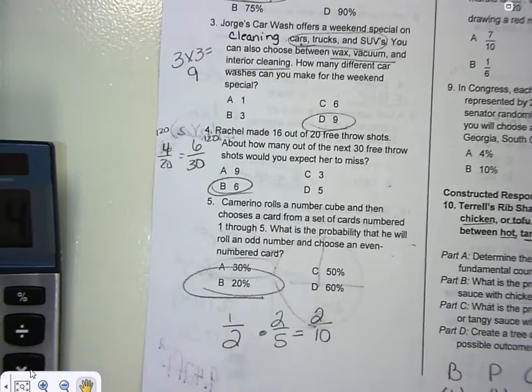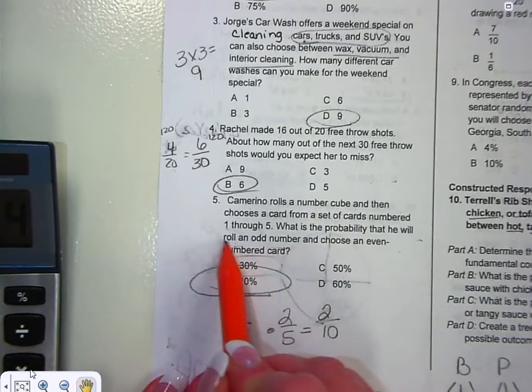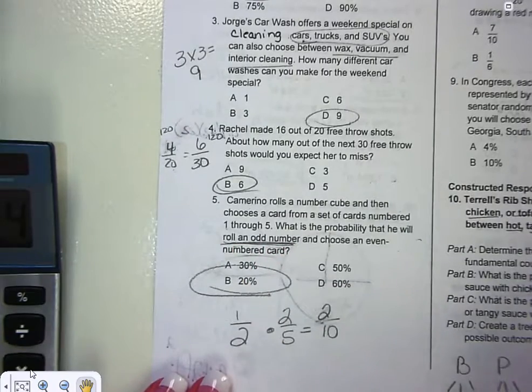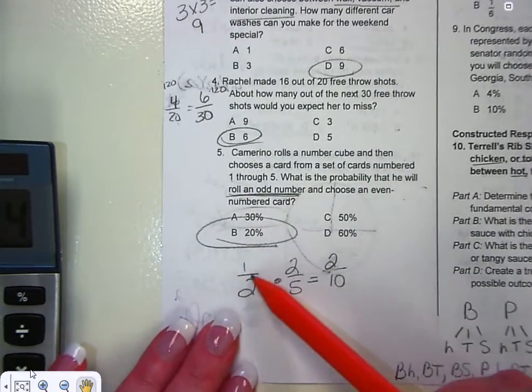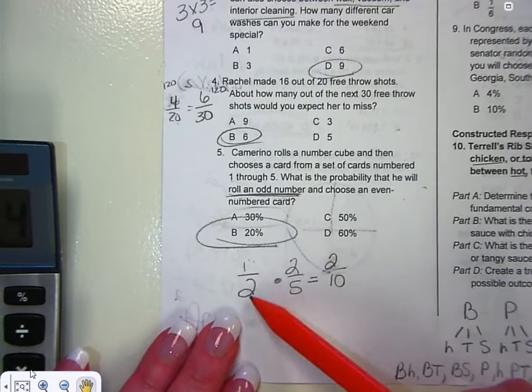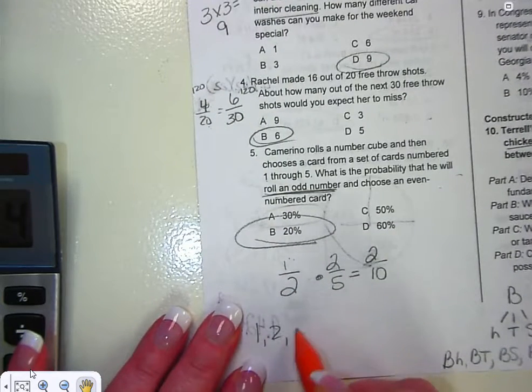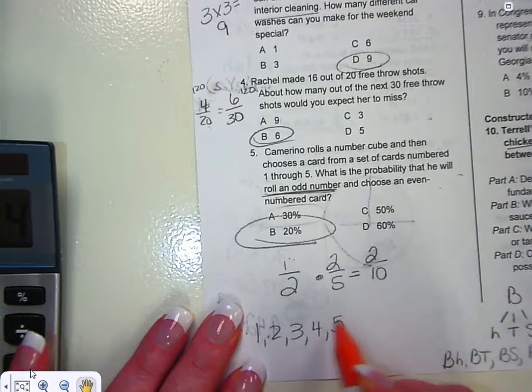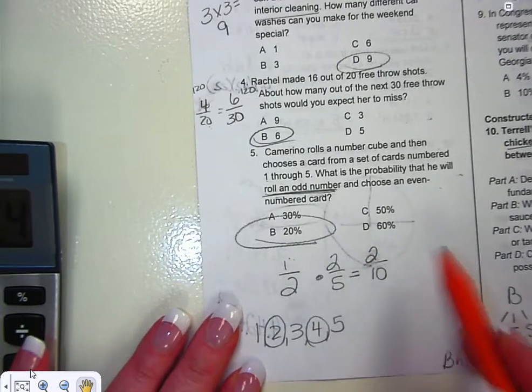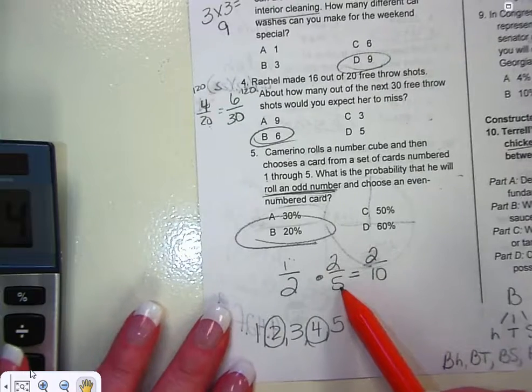Number 5, Camerino rolls a number cube and then chooses a card from a set of cards numbered 1 through 5. What is the probability that he will roll an odd number and choose an even numbered card? So, the first event, what is the probability he'll roll an odd number? So on a dice, how many are odd? 3 out of 6 or 1/2. If there are 5 cards, 1 through 5, 1, 2, 3, 4, 5, which ones are even? 2 and 4. So 2 out of 5 are even.